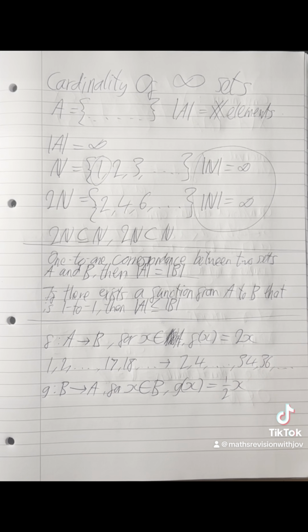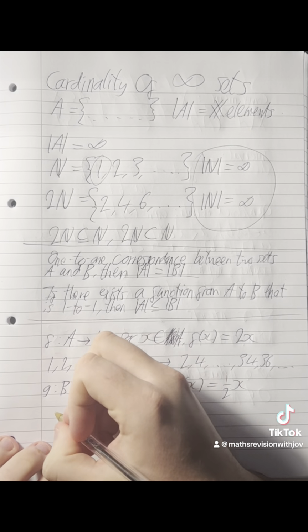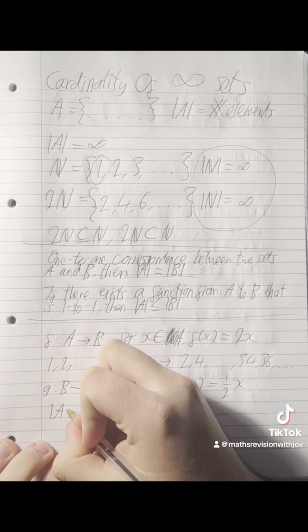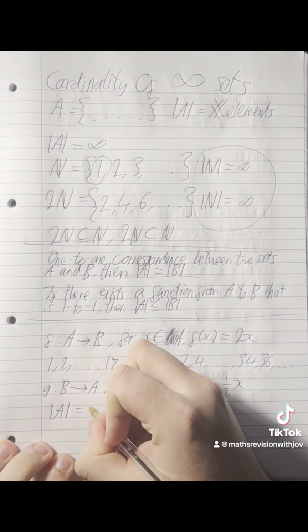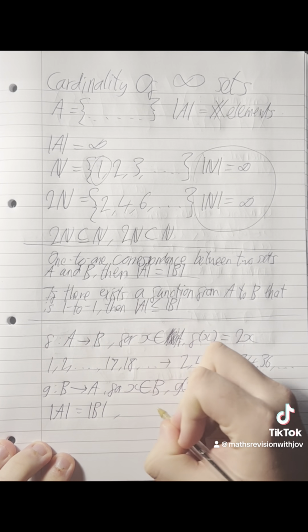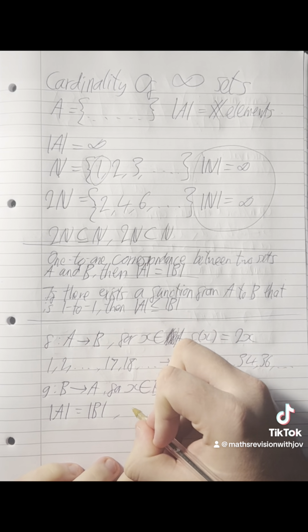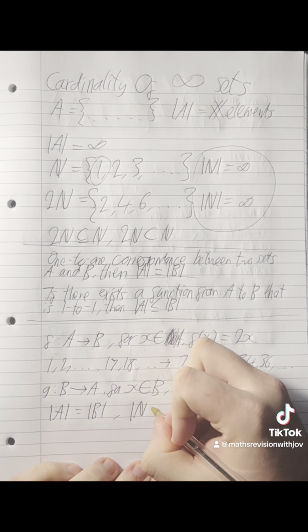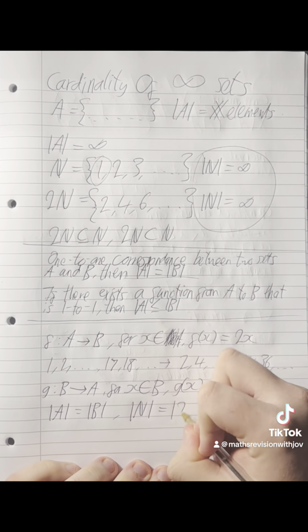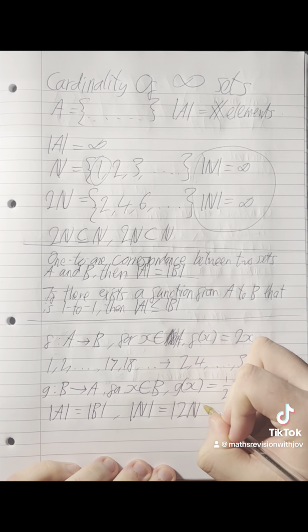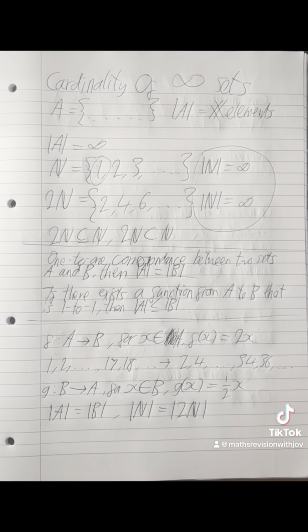Great, we found a mapping from A to B and a mapping from B to A, which means that the cardinality of A is the cardinality of B. So just rewriting A and B, the cardinality of N equals the cardinality of 2N, despite them both being infinite. But we say that they have the same cardinality.